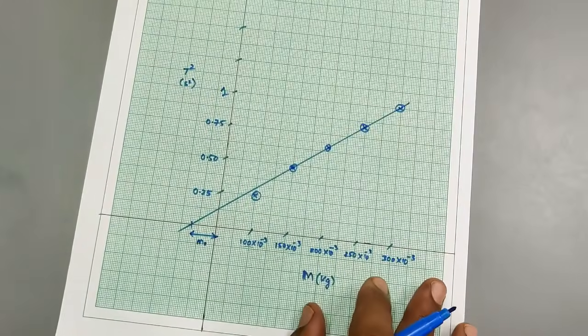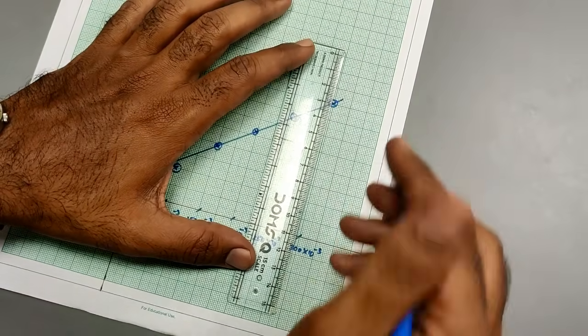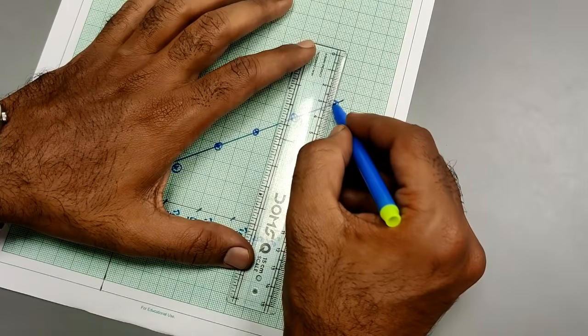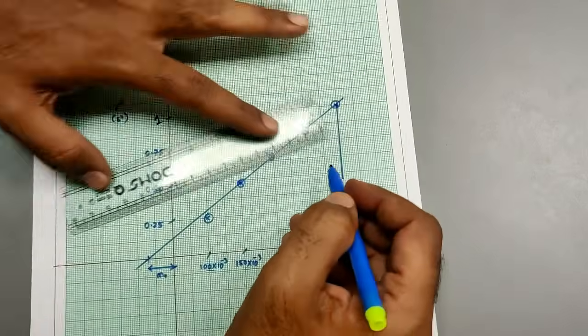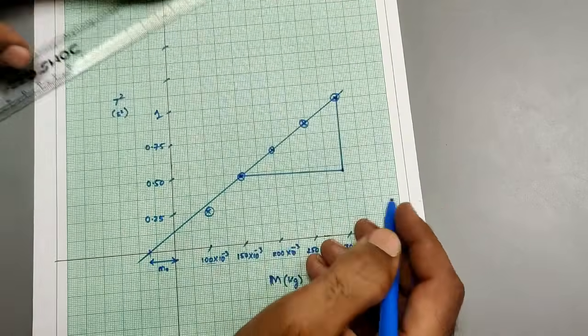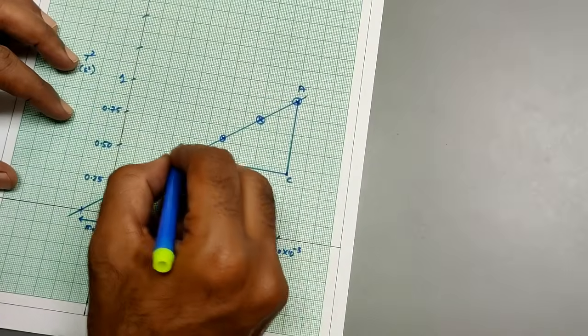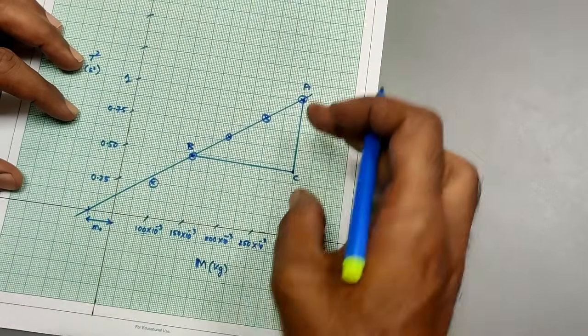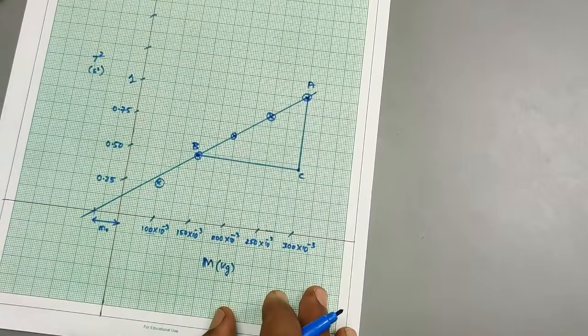Okay, first we'll calculate the slope. To calculate the slope, you have to take a triangle here. So let me draw a triangle here. This is going to be the triangle, right? I will name this as A, this as C, and this one as B. We have to take the values of AC and BC and then we'll get the slope value, correct?